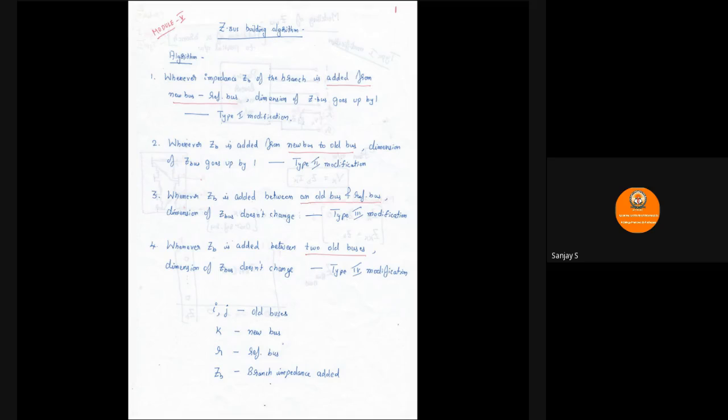So between those two existing buses, if we happen to add a transmission line with branch impedance ZB, that event is called as type 4 modification. Again, here also dimension of the Z bus does not change. Whatever may be the dimension of Z bus in the previous step, same dimension will be there here also. However, only the contents are going to change.